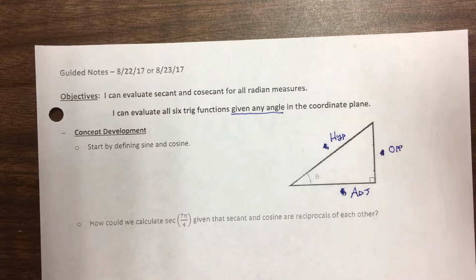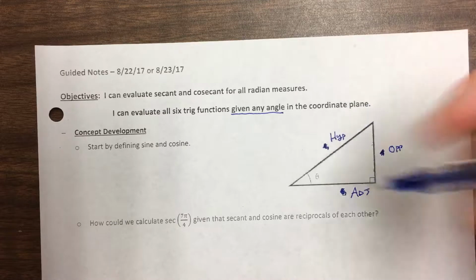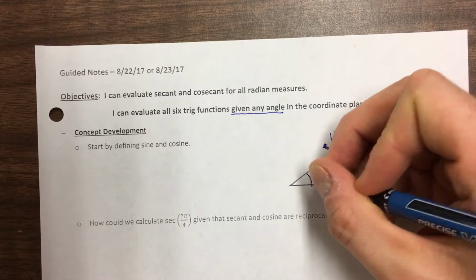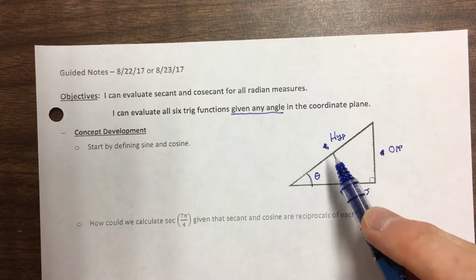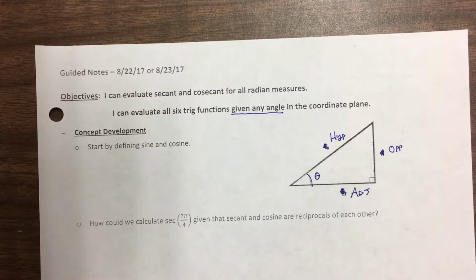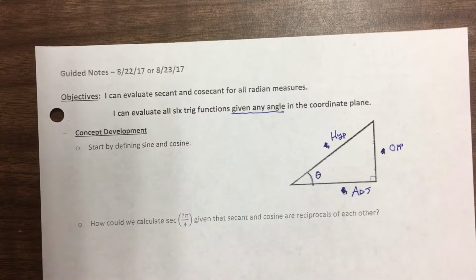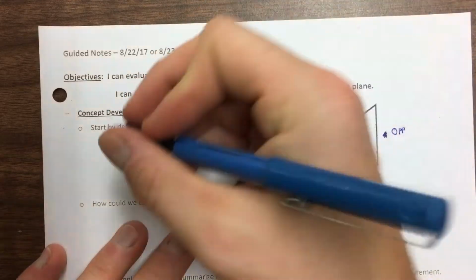So first, if you need to pause it and redefine your triangle, I just did it in relation to this angle theta, as this being the opposite side, this being the adjacent, and that being the hypotenuse. We did this in class. If you need to pause and do that real quick, go ahead and do that. But let's start with the definition of sine.